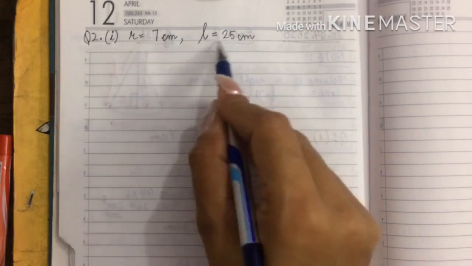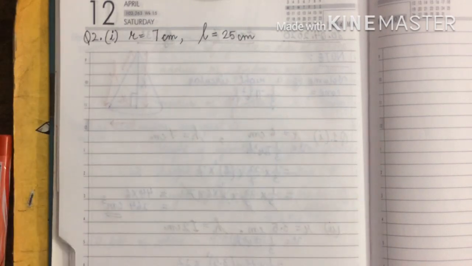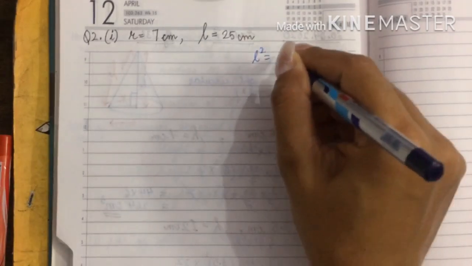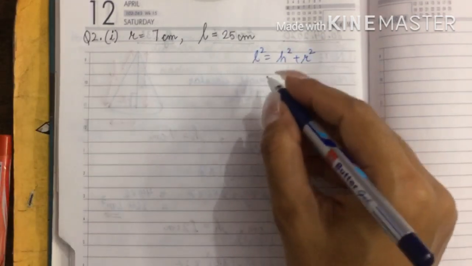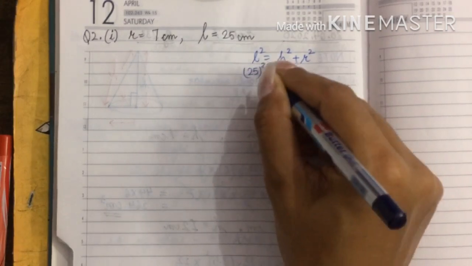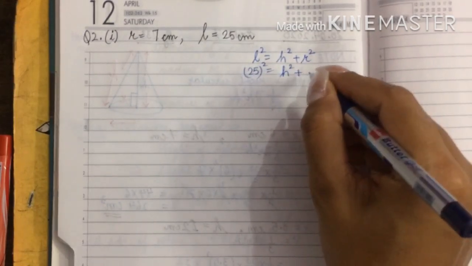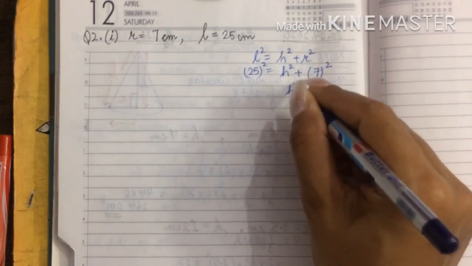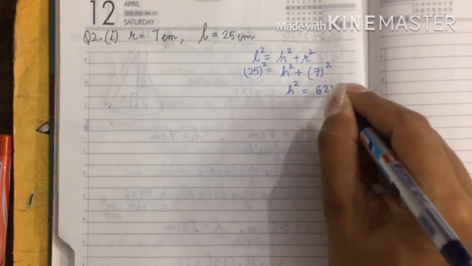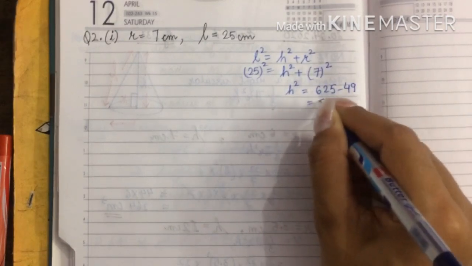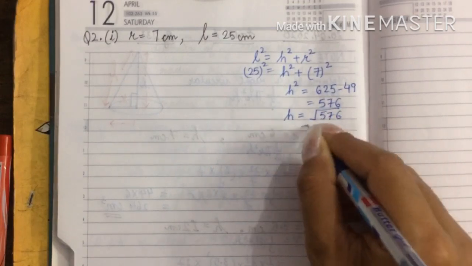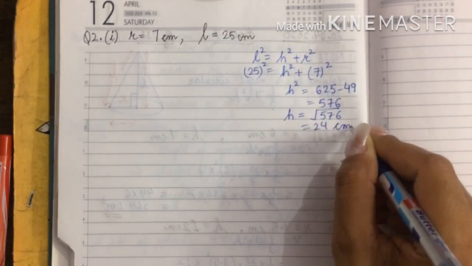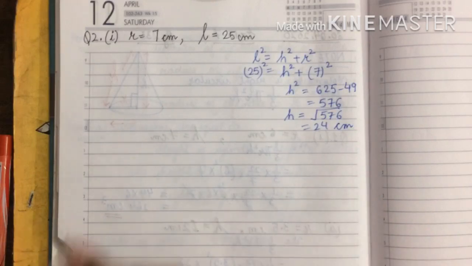We cannot directly apply the formula because the formula uses radius and height. We have to first find the height. So to find out the height, let's use the Pythagoras theorem. L square equals h square plus r square. Substituting the values. h is missing, so let it be as such. h square comes out to be 625 minus 49, which is 576. So h will be square root of 576. This is 24 centimeters.